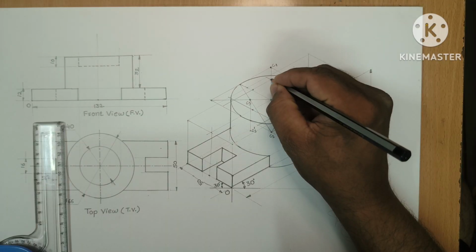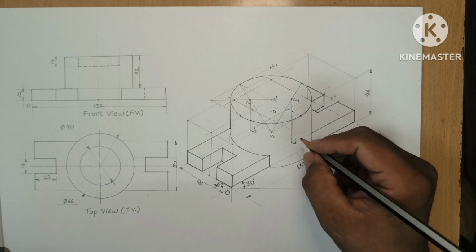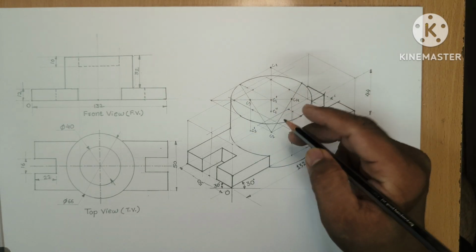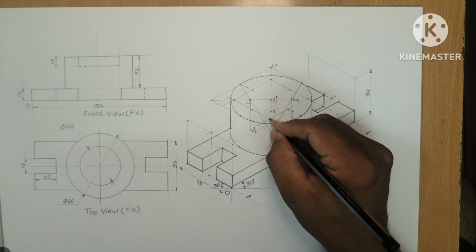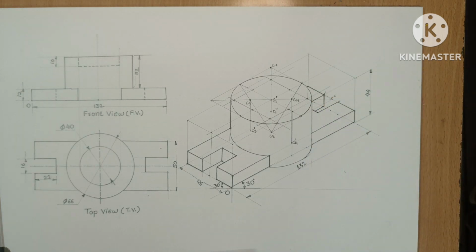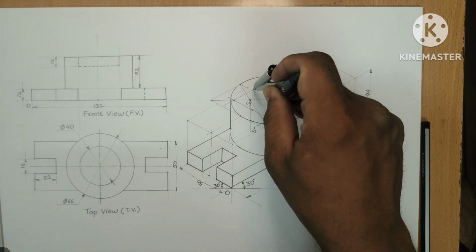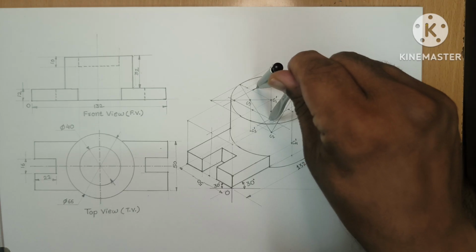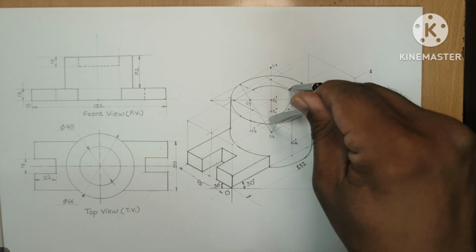I got this point, then 1, 2, 3 and 4. I got these 2 points. Then I will take the distance in the compass from this point to this point and mark the arc.